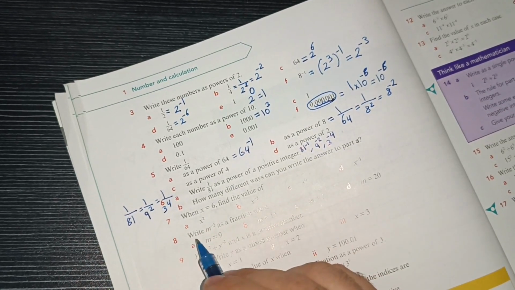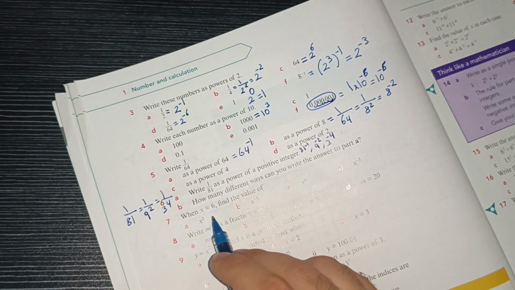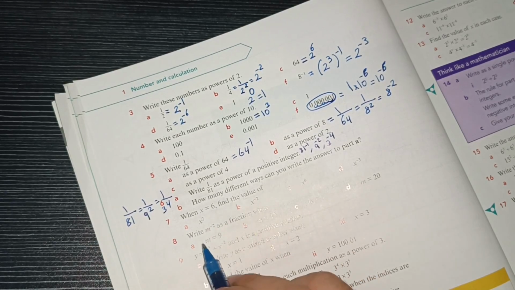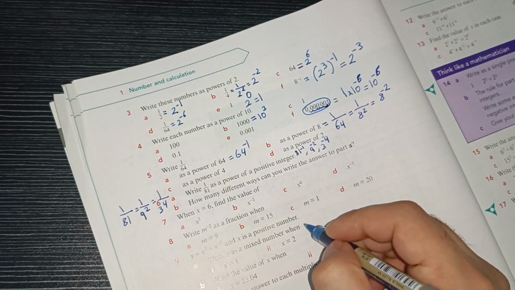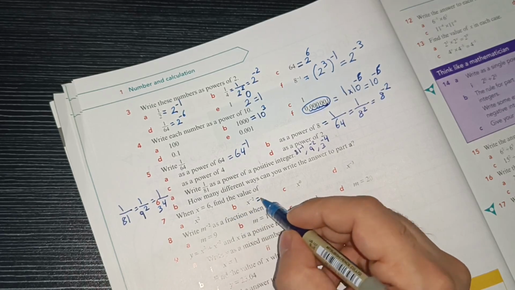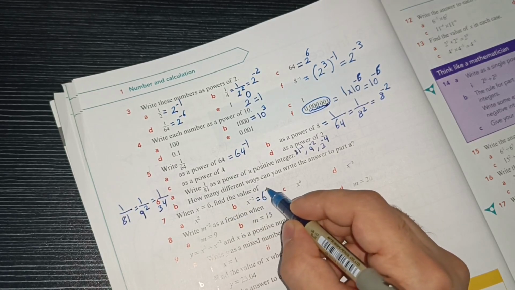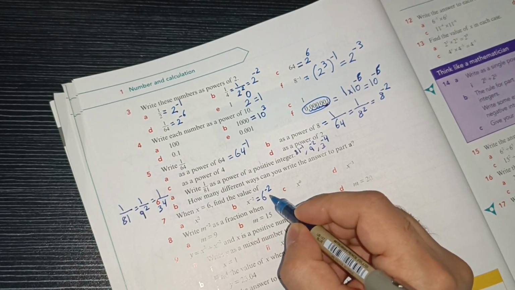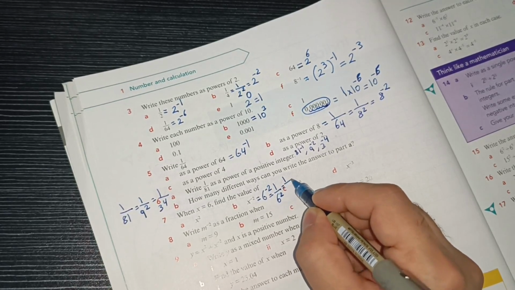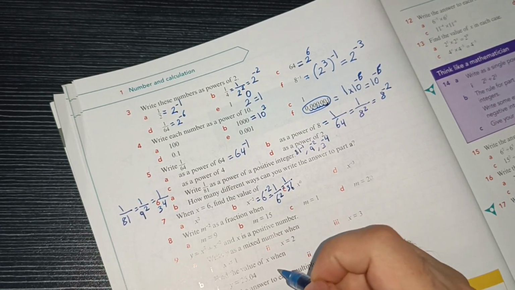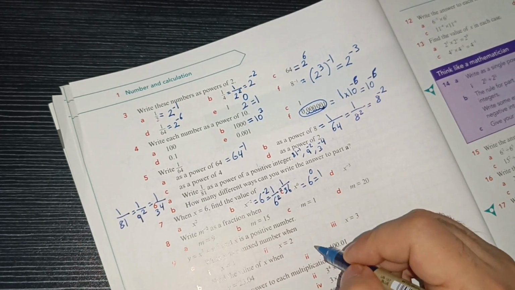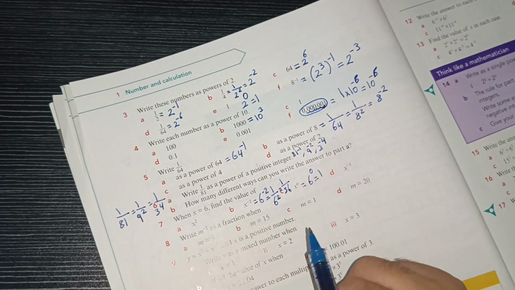The base must be a positive integer, and 81 is positive, 9 is positive, 3 is positive. Here, question 7. When x equals 6, find the value of these four numbers. So instead of x, write 6. I will solve b and c, then I will leave the others for you. For b, instead of x, put 6 to the power of negative 2. It becomes 1 over 6 to the power of 2 if you flip it, which is 1 over 36. And here 6 to the power of 0, everybody knows it is equal to 1. So I will leave these two for you.